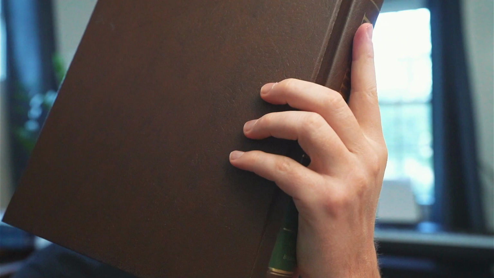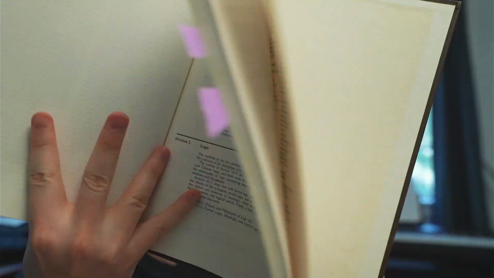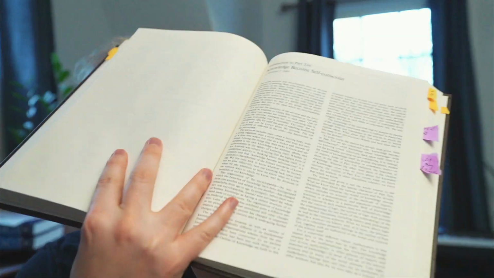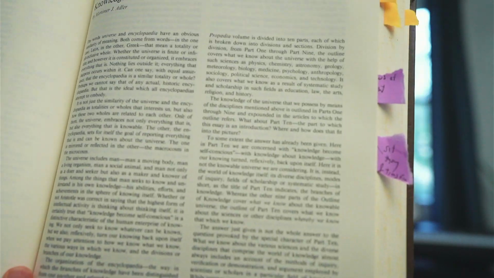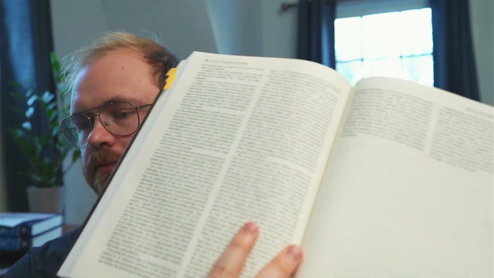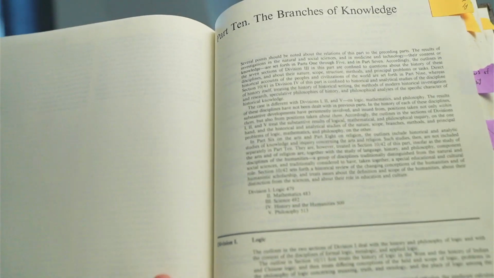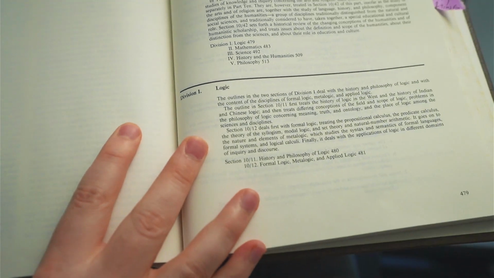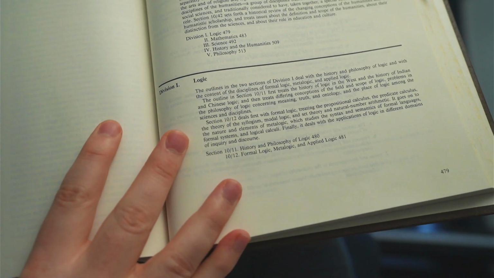So here's the 1989 Propaedia. So Adler still has his intro. There's still the intro to the part 10, and there's still the intro to division, the divisional head notes for logic.